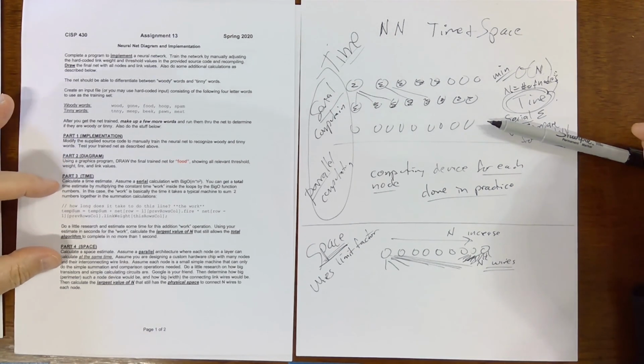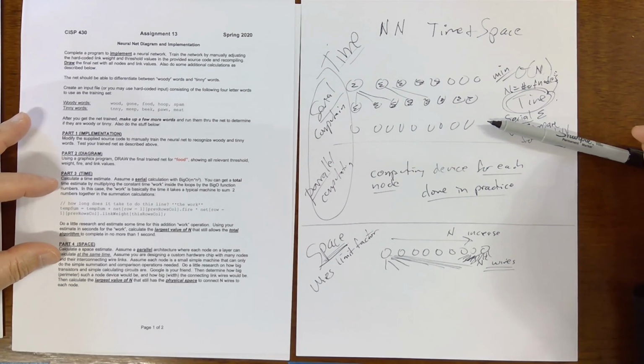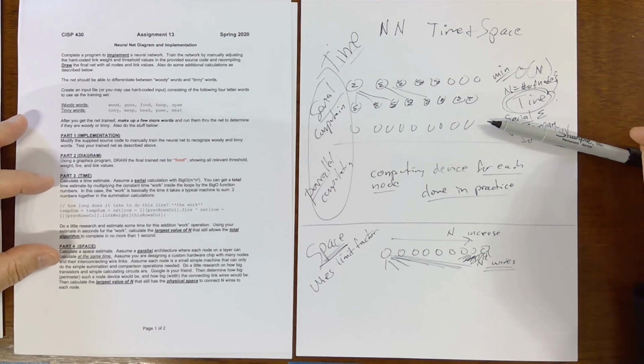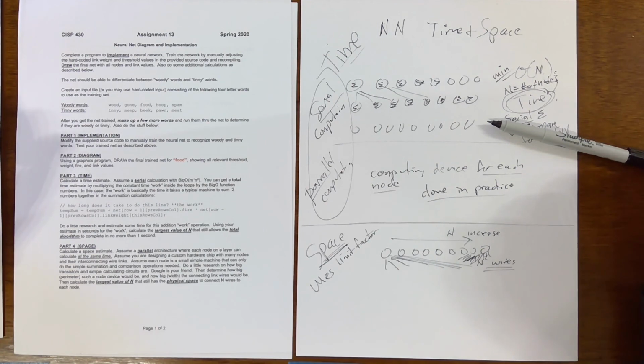The time and space thing, there's no perfect answer on this, but these 2 questions are designed to just make you think about these things, to get your biological neural network primed with this idea of neural nets, so that in the future, if you have an opportunity to study these more, you'll be that much more ready for it.